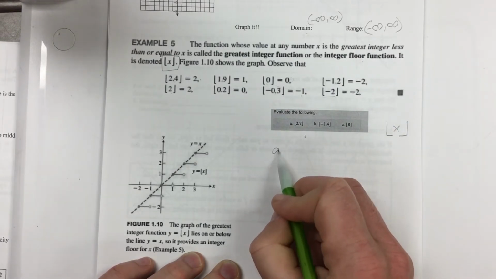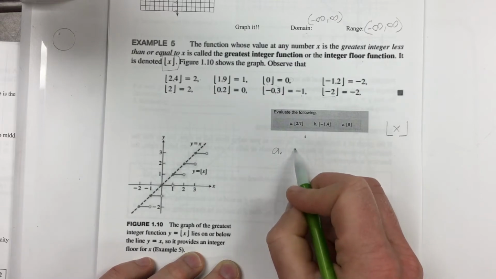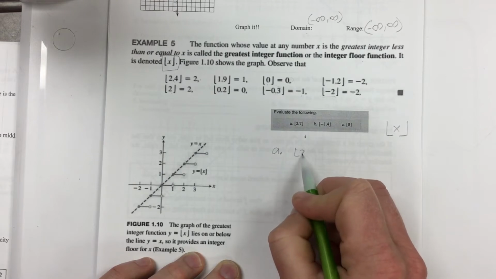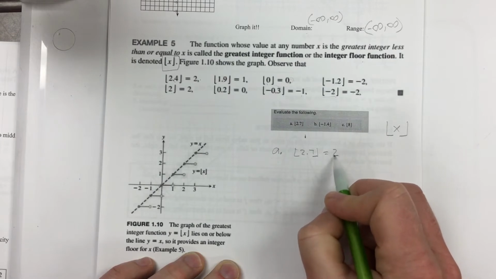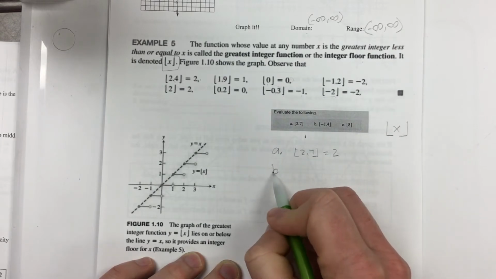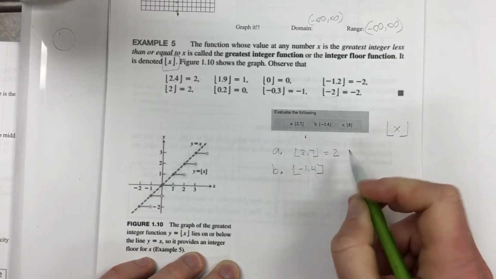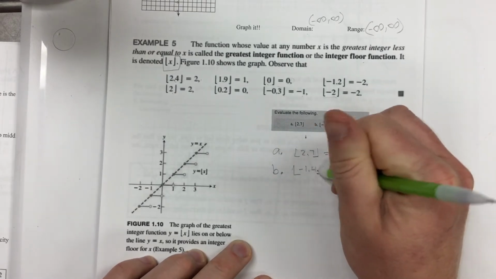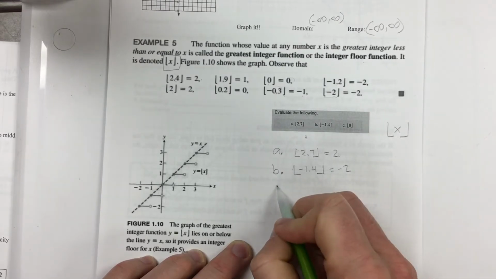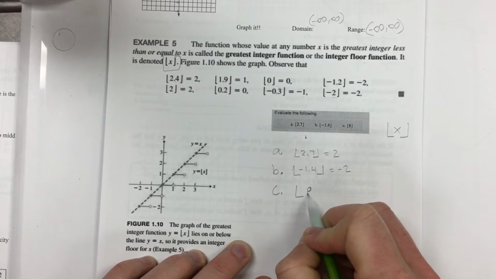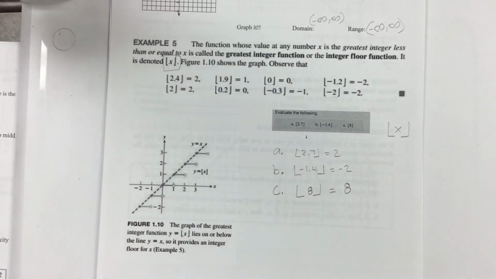They want us to evaluate the following. We have the floor function for 2.7. That equals 2, because the biggest integer that's less than 2.7 is 2. Part B, we have negative 1.4 inside the floor function. The biggest integer that is less than negative 1.4 is negative 2. And then finally, the floor function for 8. Well, the floor function for 8 is 8. It's already an integer.